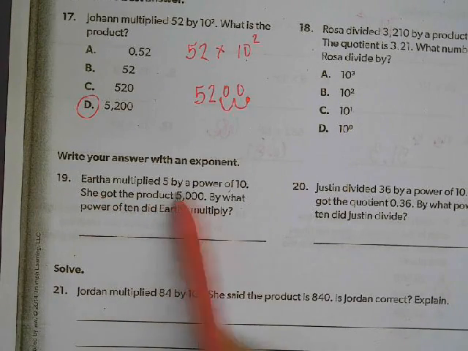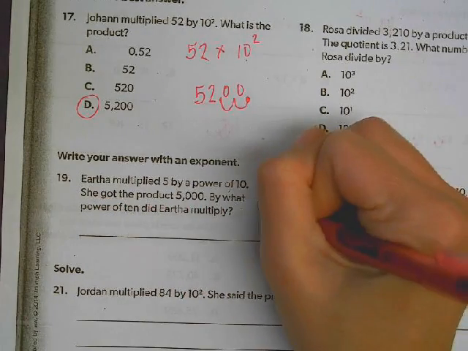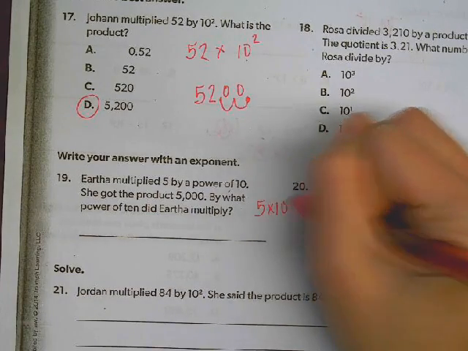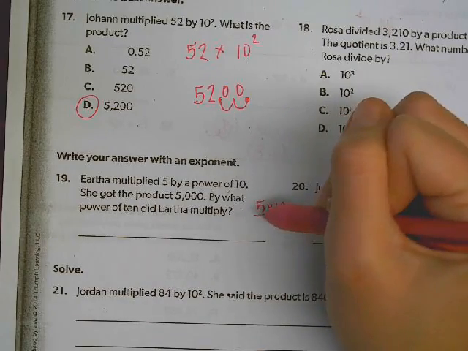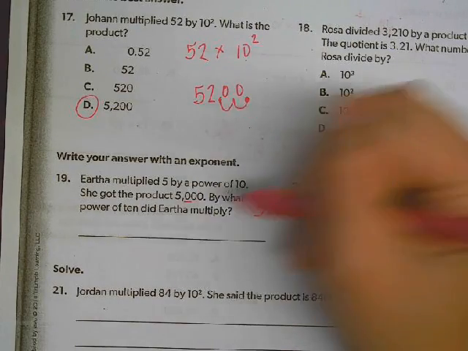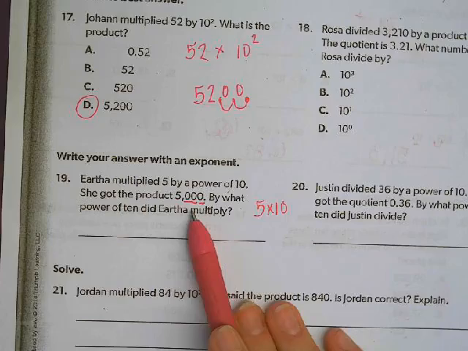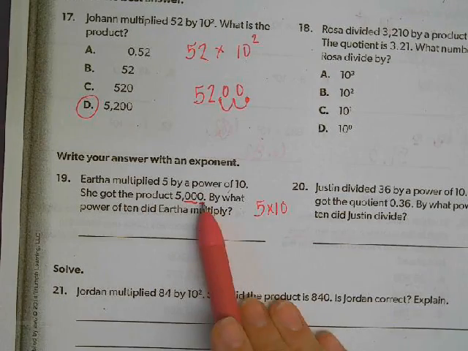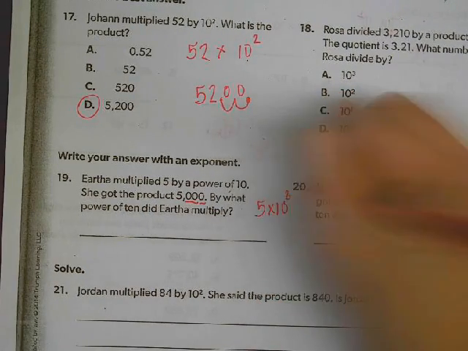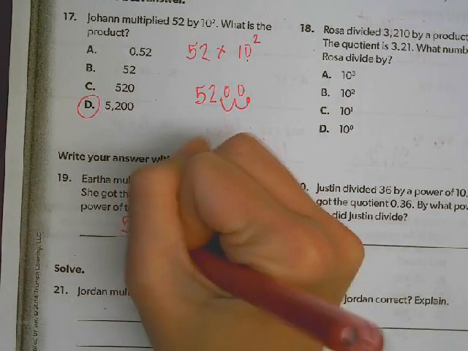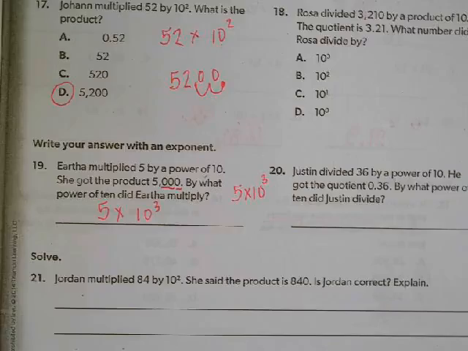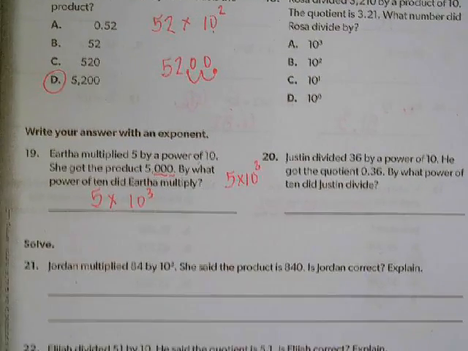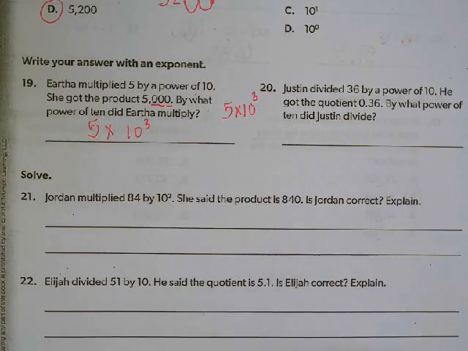Well, we'll take a look at number 19. Eartha multiplied 5 by a power of 10. So 5 by 10 to the something power. She got 5,000. Now, by what power of 10 did Eartha multiply? Well, if she had 5 and then she got 5,000, how many zeros did she add to the end? She added 3. So that would be 5 times 10 to the third power. Okay, I think we should now be good on 21 and 22 because that's explaining more with exponents.